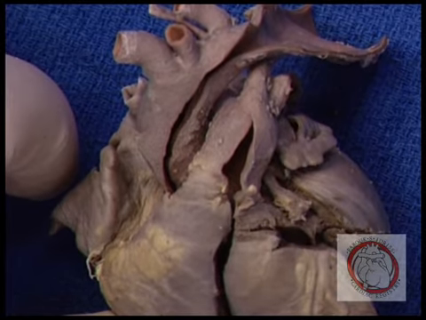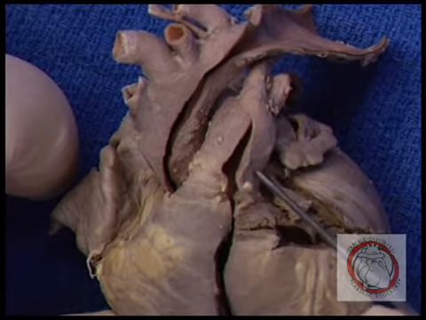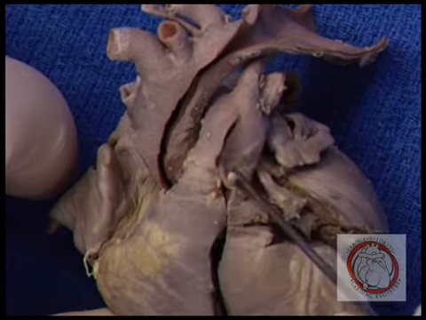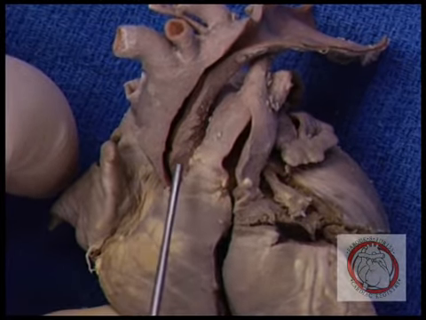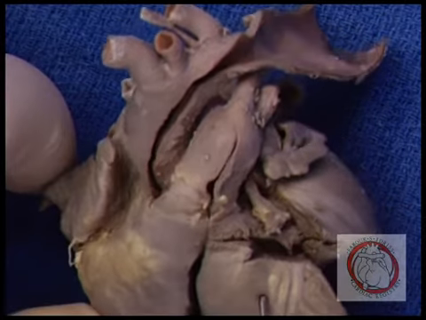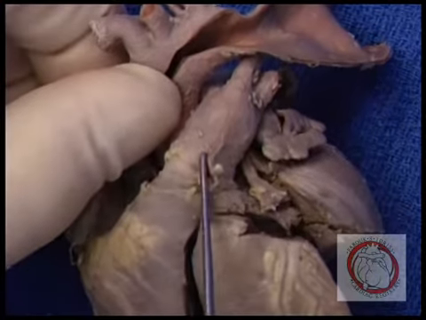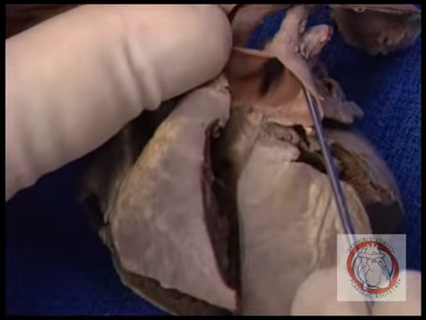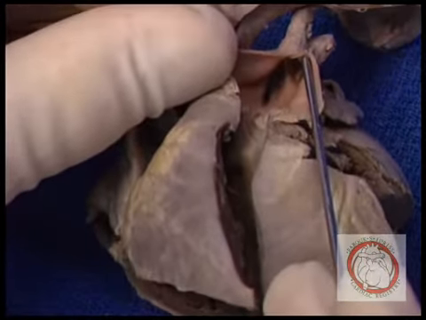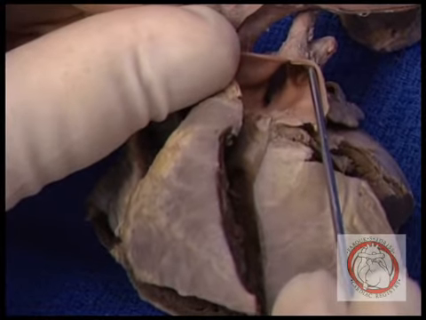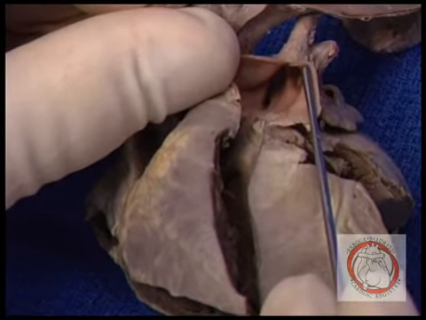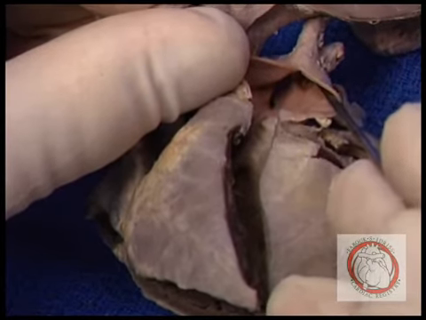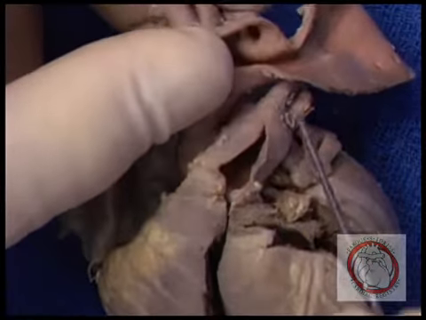So that at their origin from the ventricular mass, the pulmonary trunk, although arising from the right ventricle, is to the left of the aorta. And so the pulmonary trunk is the most anterior of the trunks, and it, having taken origin from the right ventricle, spirals round the aorta and branches into the right and the left pulmonary arteries.